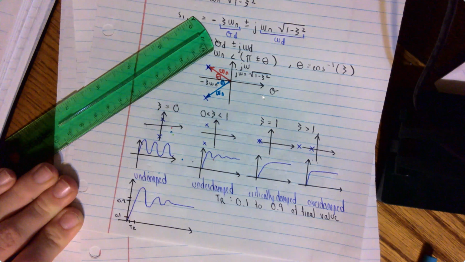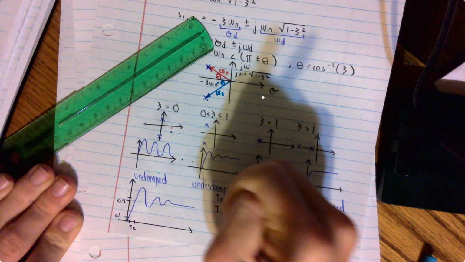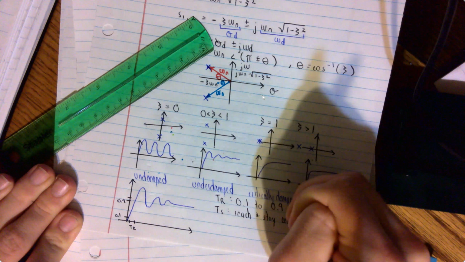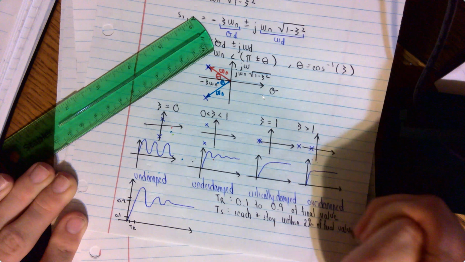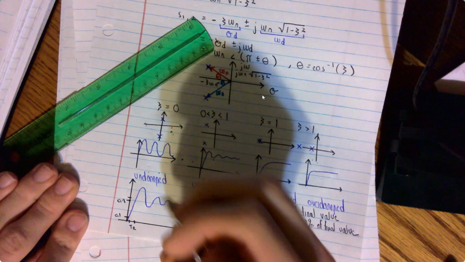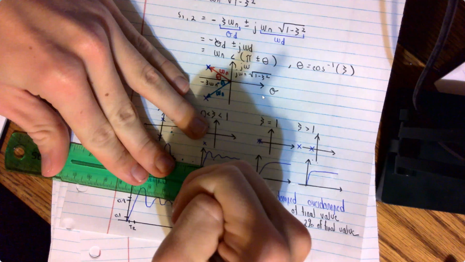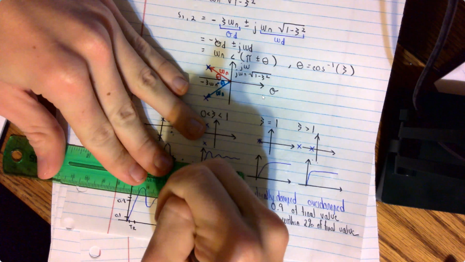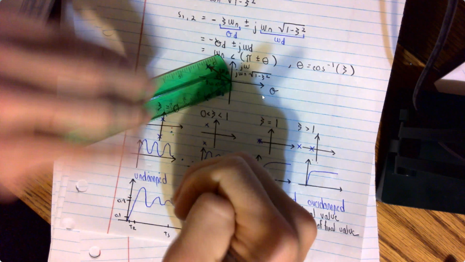And then the settling time is to reach and stay within 2% of the final value. So in order to calculate that, the final value is here. To get within 2%, it looks like around here is where the 2% mark is. So that would be right around here at the settling time, 2% of the final value.